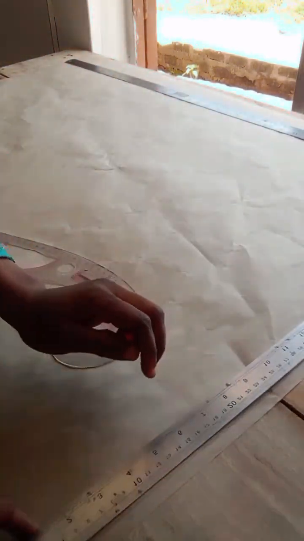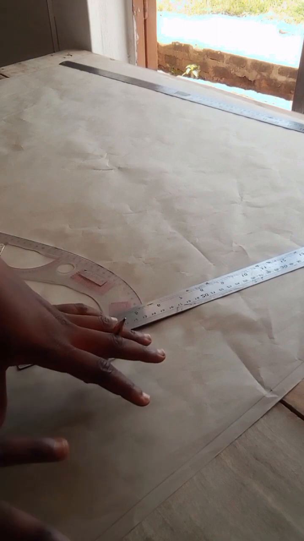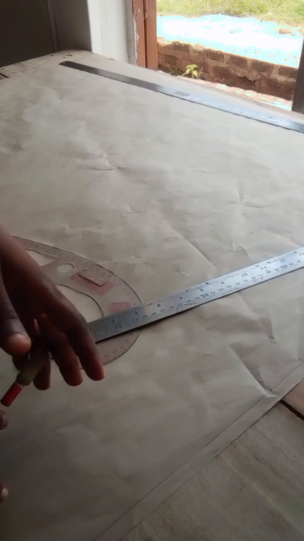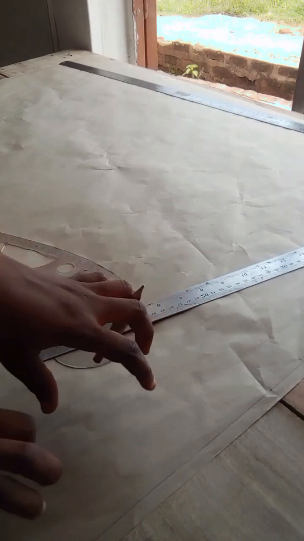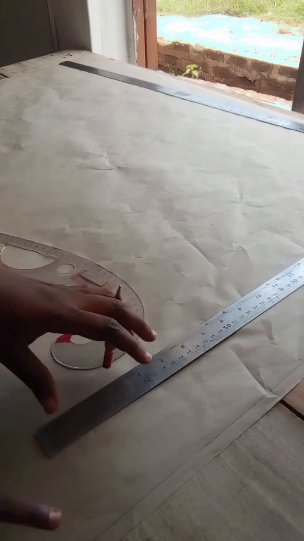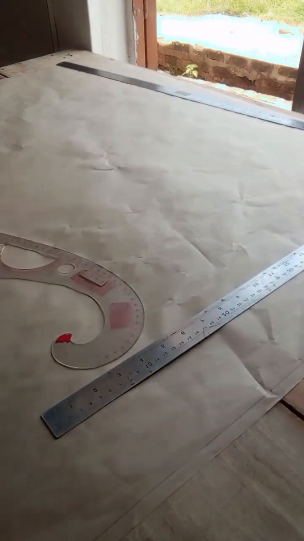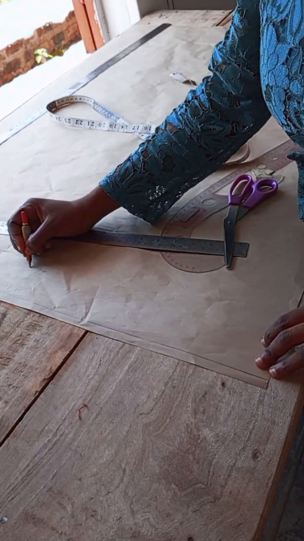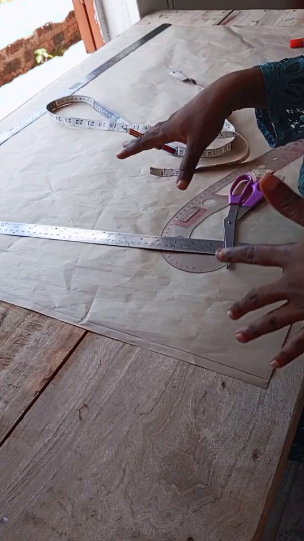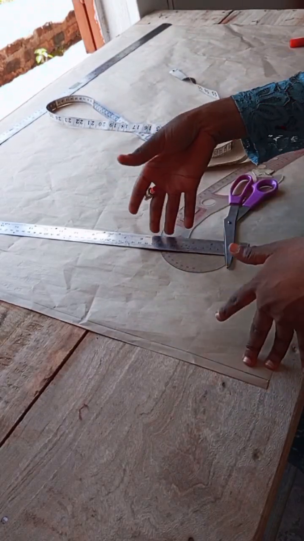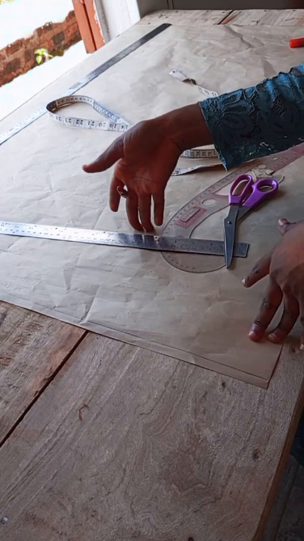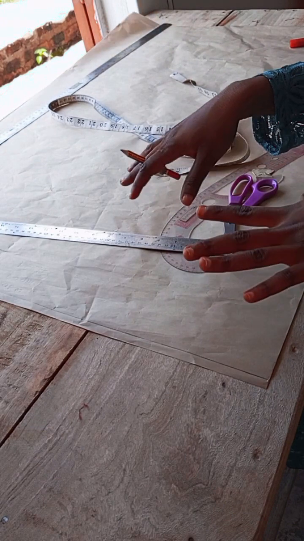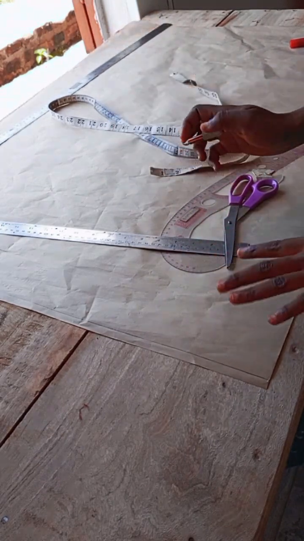What we need to do next is to divide our waist measurement by 4. The waist measurement I'm using is waist 30. When you divide our waist measurement by 4, you're going to get 7.5. To the 7.5 I've gotten, you're going to add 1 inch for allowance. So at the top of this line, I'm going to be marking our waistline, which is 7.5 adding 1, giving us 8.5 on the line you see me drawing there.